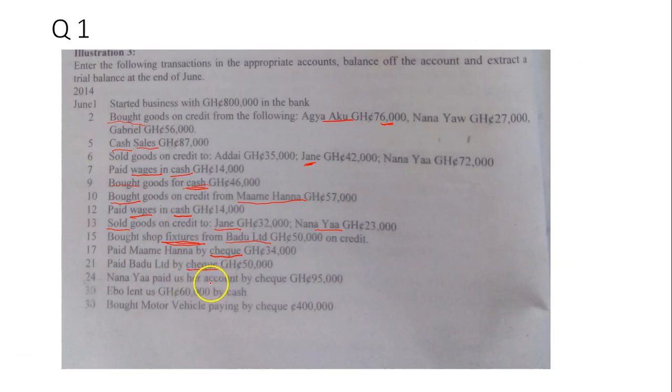Nanaya paid us her account by check, 95,000 Ghana cedis. Now, whenever you see a question like this, Nanaya paid us her account by check, and no amount is written, it only means that Nanaya paid everything she's owing us. But for this question, an amount is given. Use it as such.